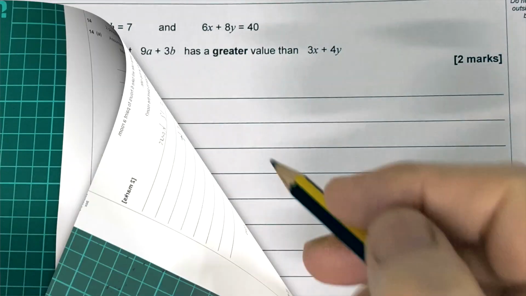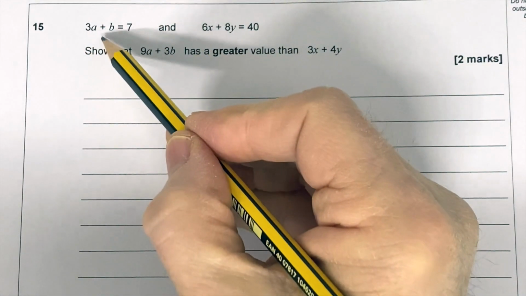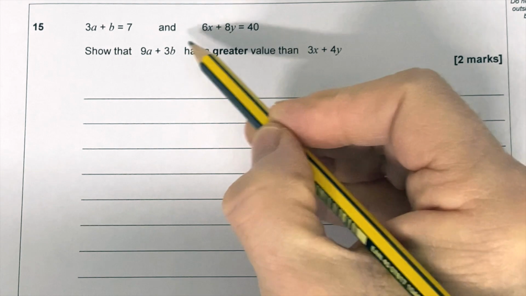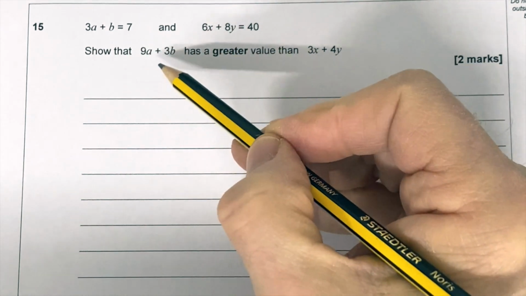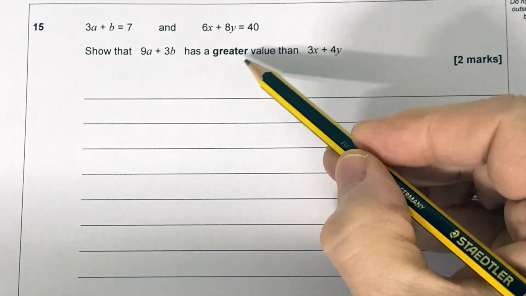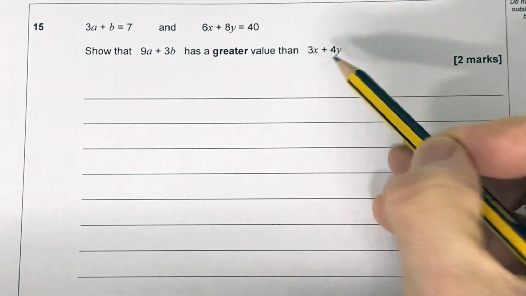Question 15. 3a plus b equals 7. And 6x plus 8y equals 40. Show that 9a plus 3b has a greater value than 3x plus 4y.